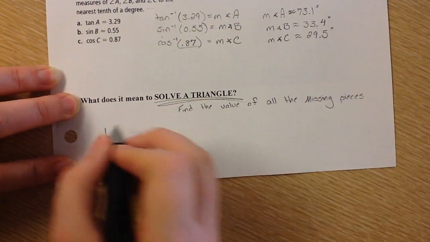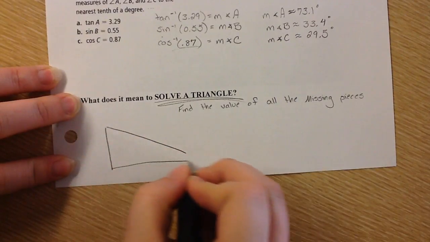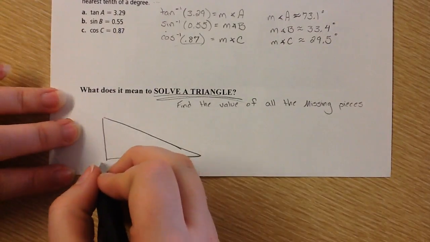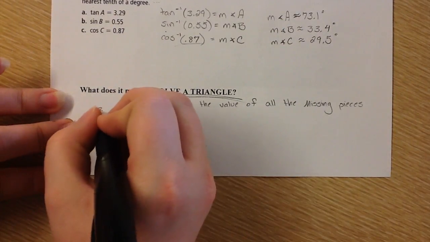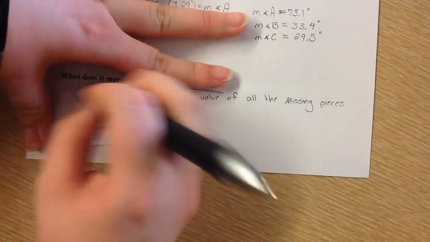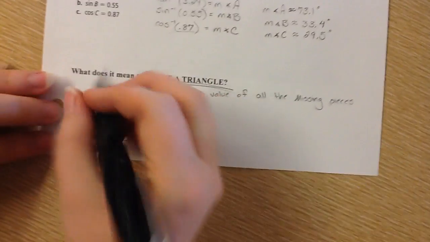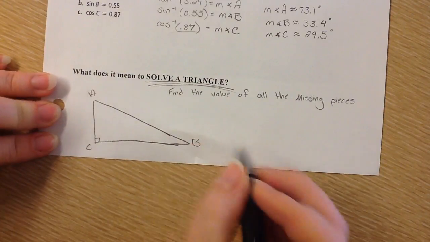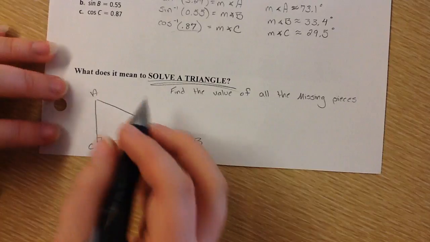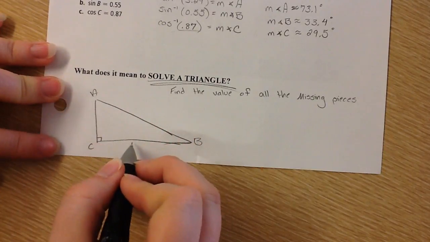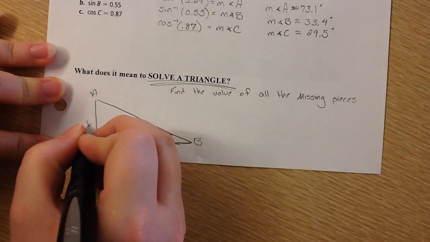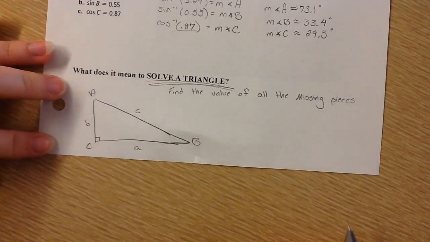Okay, so to get us a little used to some notation, in a triangle, normally we have the right angle at C, not always, and the vertices A, B, C going clockwise. Sorry, typo. So here's angle A. Side A is normally across from angle A, so this is lowercase a. This is lowercase b. This is lowercase c.